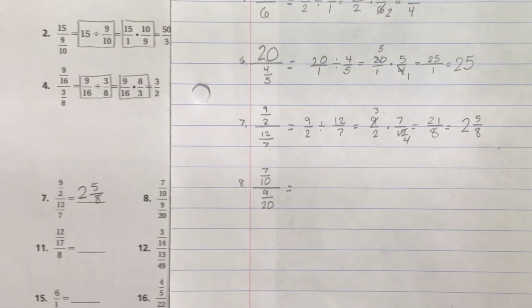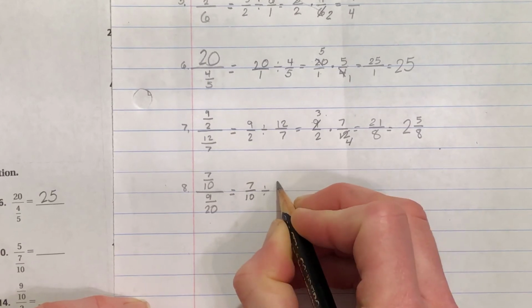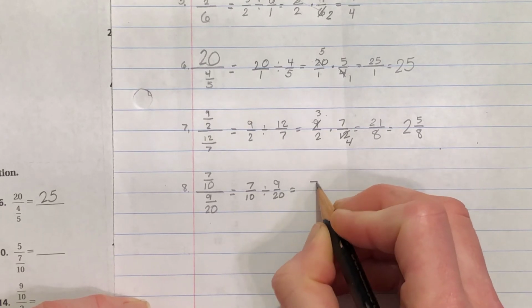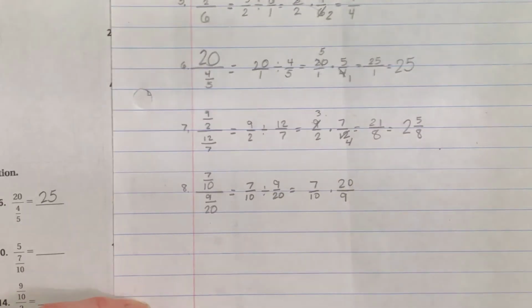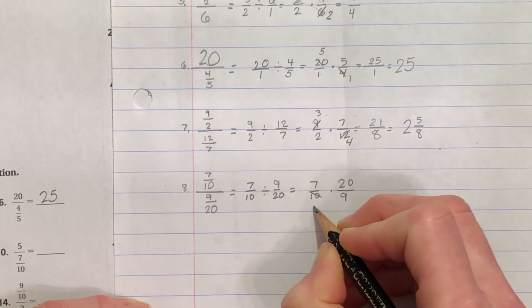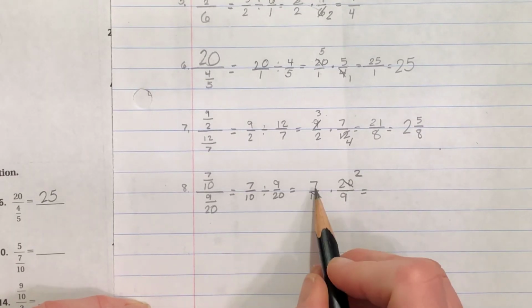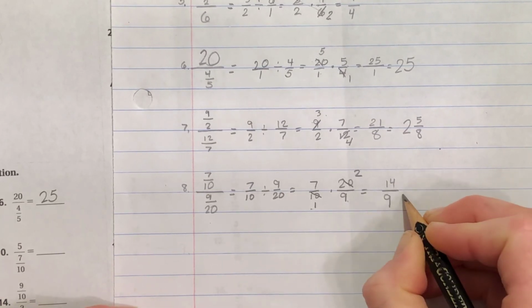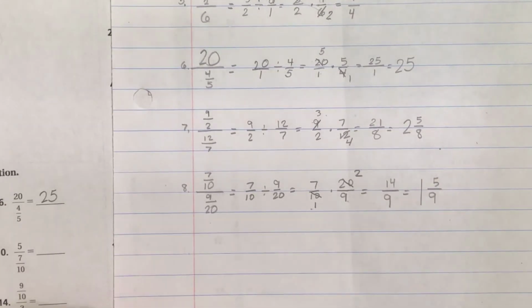7/10 divided by 9/20 would be written in multiplication form as 7/10 times 20/9. Once again, we can cross reduce. That gives us 7 times 2 is 14. 1 times 9 is 9. And that becomes 1 and 5/9.